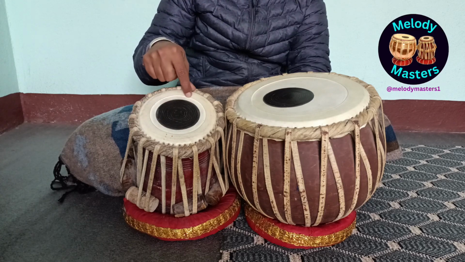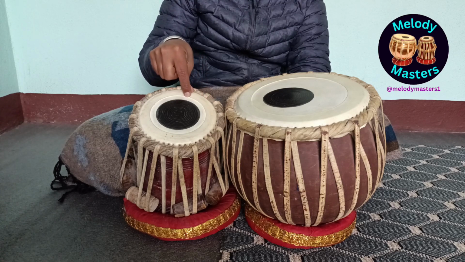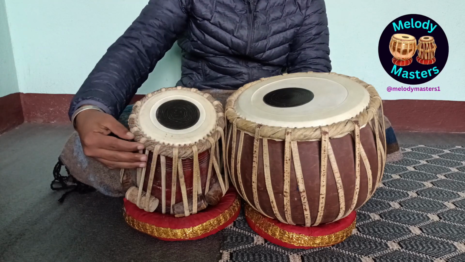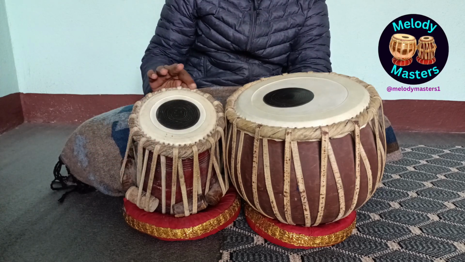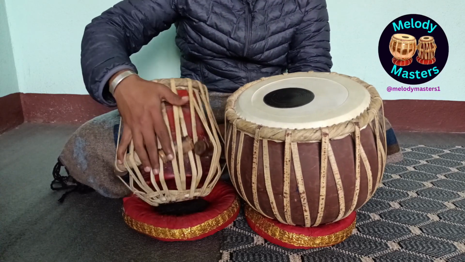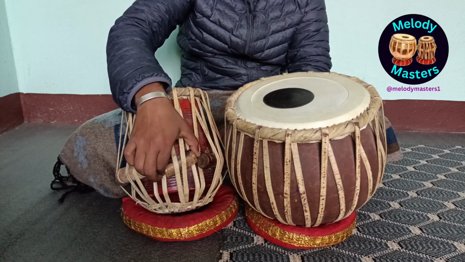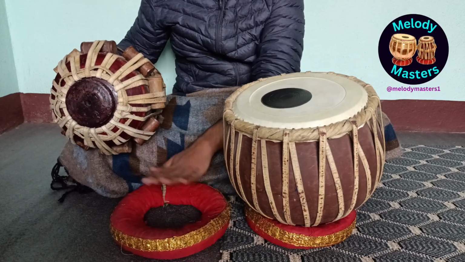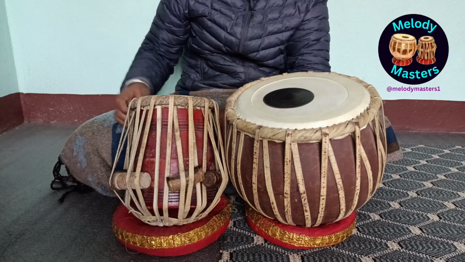And this part is called chati. This part is called chati. And this molded, bent part is called gajra. And this wood here is called gatta. And this is called bida. We put it under the tabla so it doesn't shake and move from its place. This is bida. We call it bida.